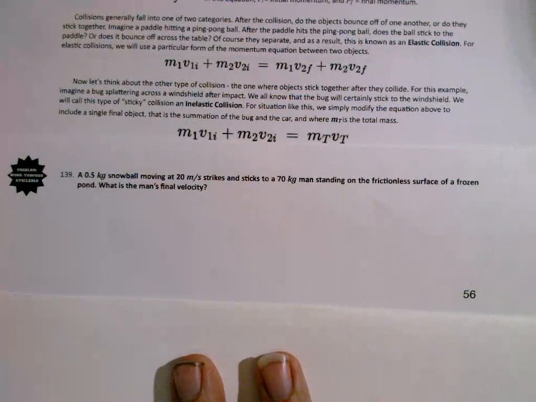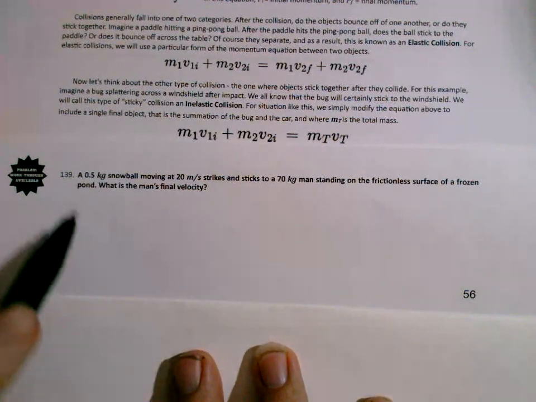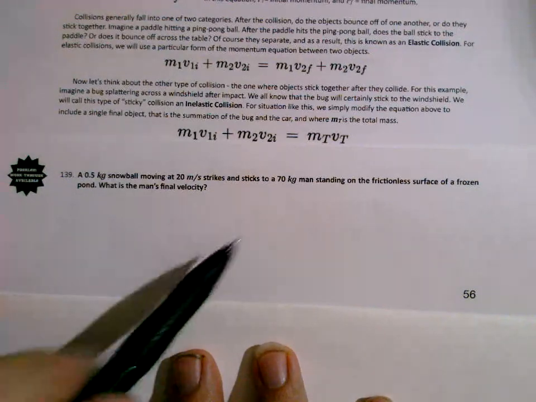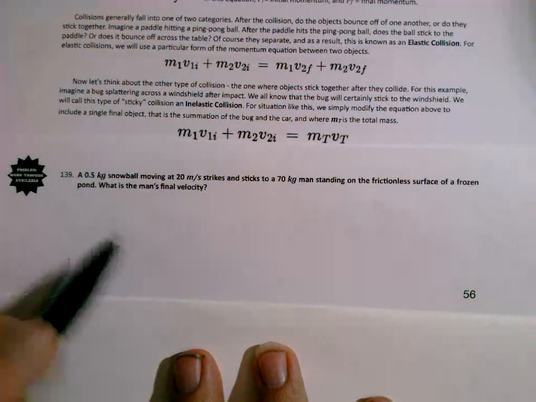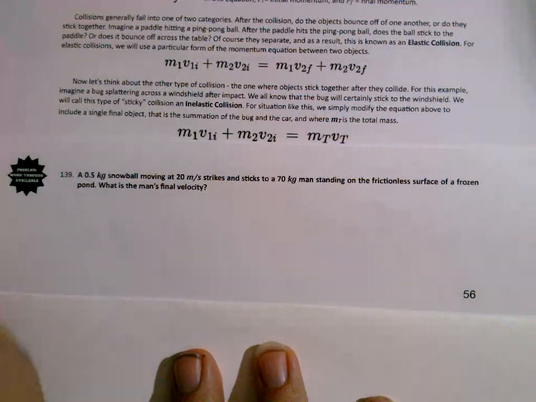This is a problem worked through for problem 139 in lesson 4.4, simple collision calculations, dealing with elastic and inelastic collisions. Now, as always, we start out with our laundry list, but the first thing we have to do is look at this problem and determine if this is going to be elastic or inelastic. And the key to that is to always look and see whether or not the objects stick together or if they separate after the collision.